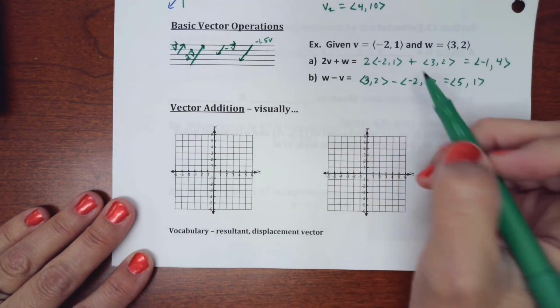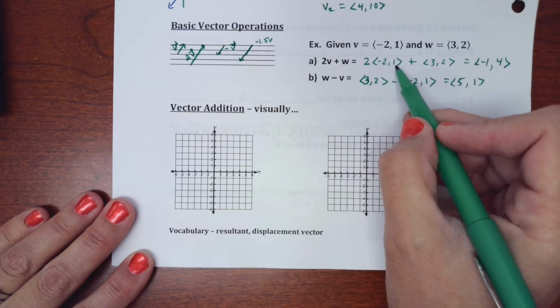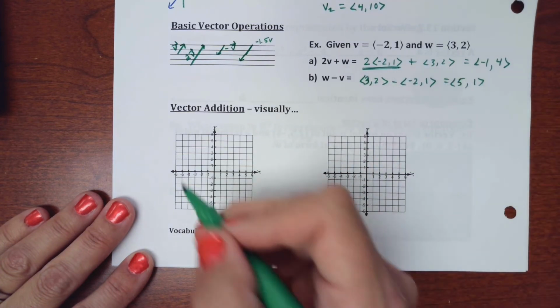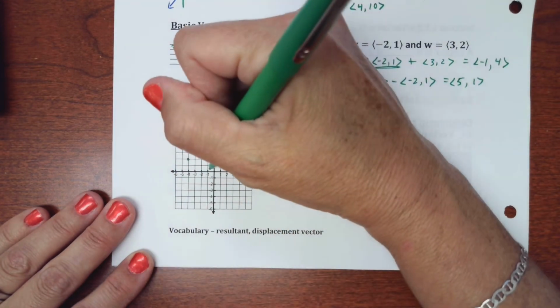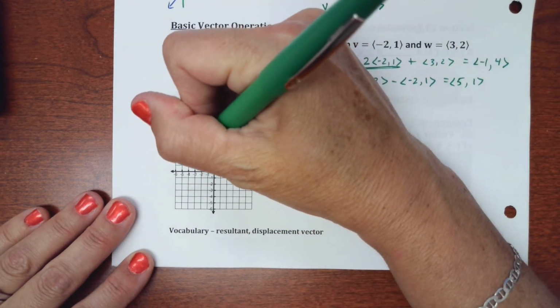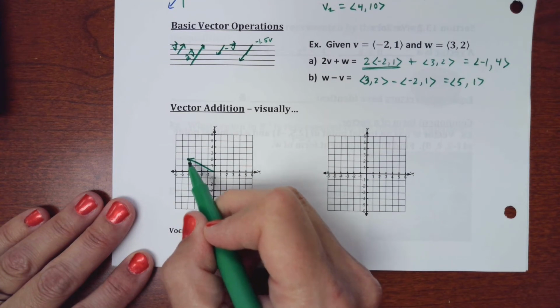So if I want 2v, that would have been negative 4 and 2. That would have been that whole thing right there. So I'm going to start here and go negative 4 and 2. So that was that first vector. Now when you do vector addition, when you stop one vector and you're adding another, you add it on to the tail of this one.